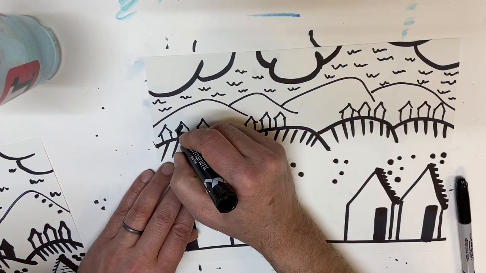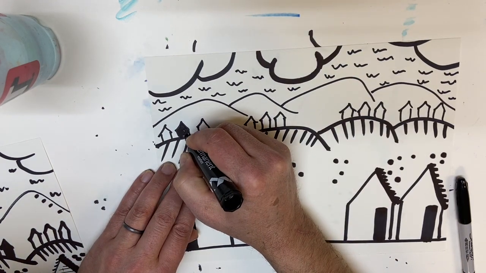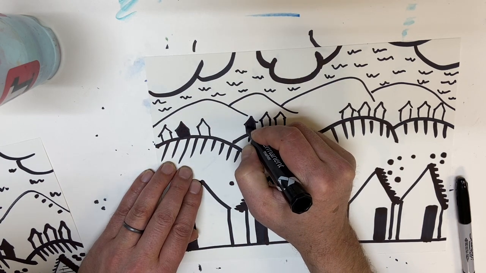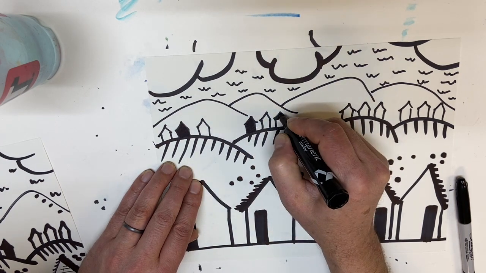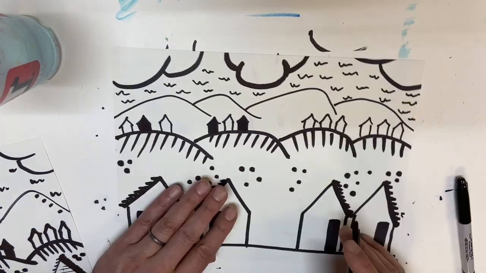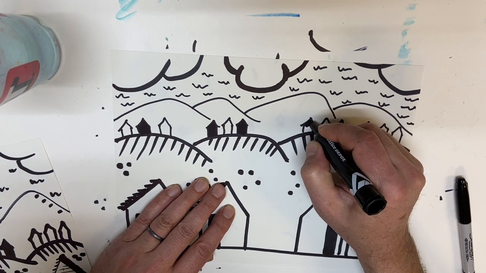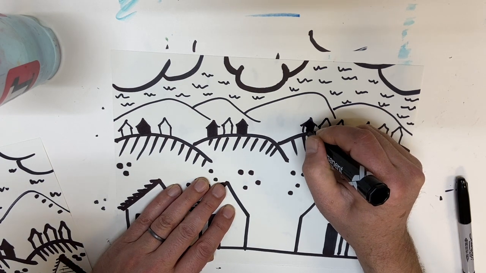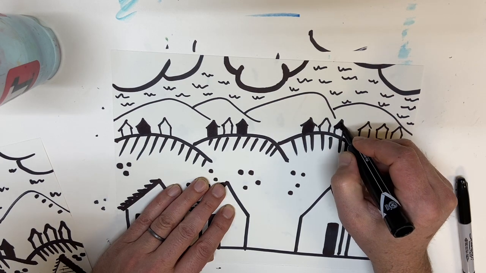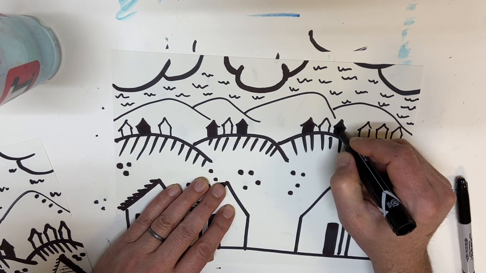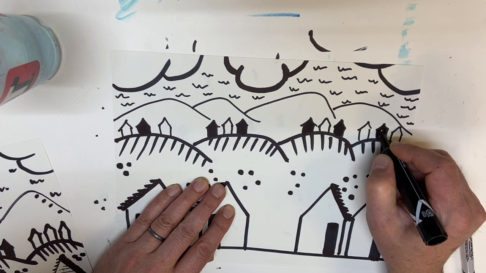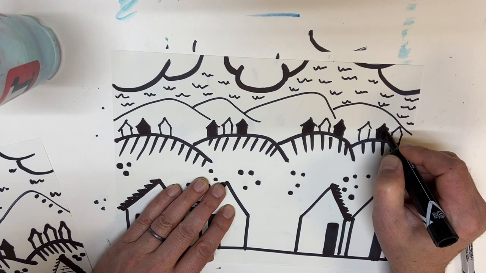I think for this one, I'm gonna go every other one and fill it in. So that means this one, and then this one, and I'm going to do it the same. So this one, skip one, and this one, skip one, and then this one in the middle, right? So then we have a pattern of our houses.